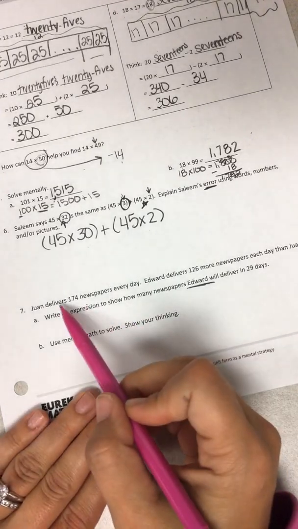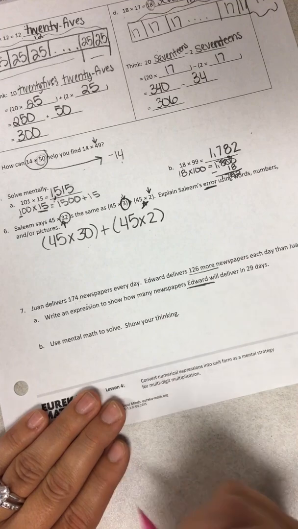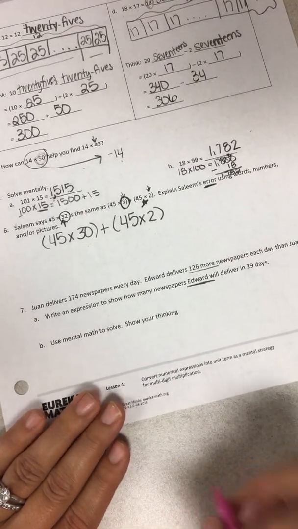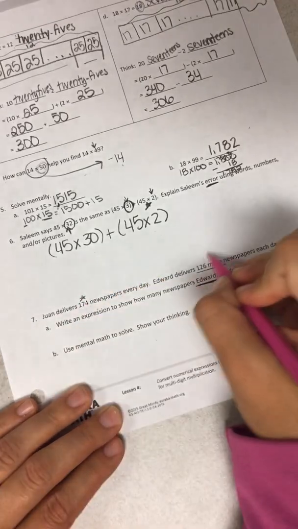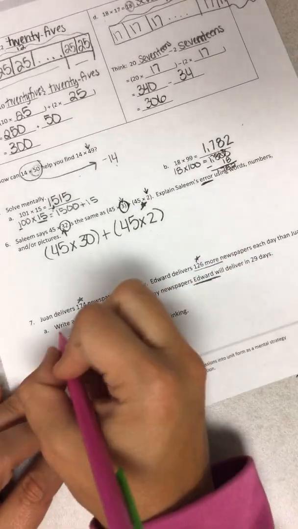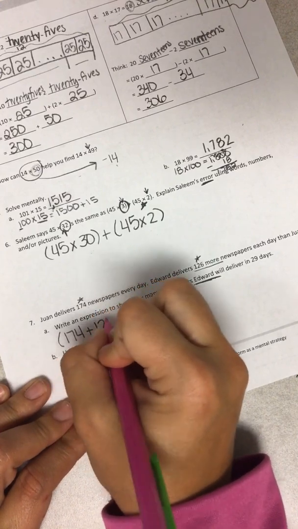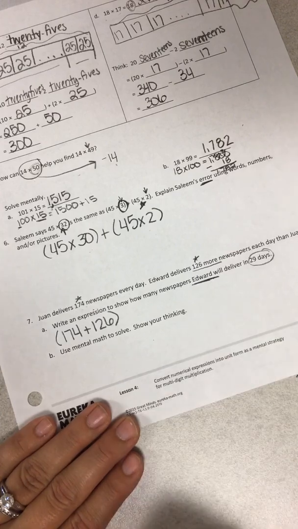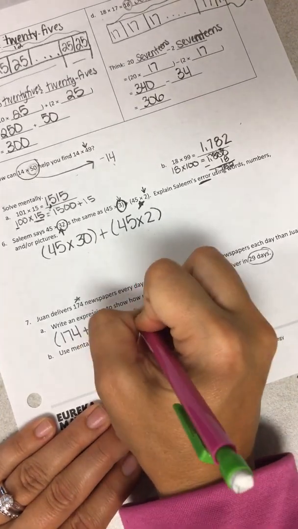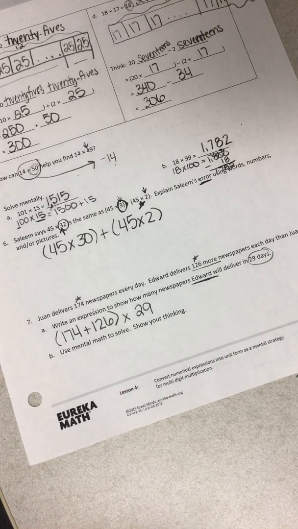So it says that Juan delivers 145 each day. Edward delivers 126 more than Juan. So if I want to be able to write the expression, I know I'm going to add these two numbers together. So I'm going to put in this parentheses 145 plus 126. And I want to know how many he's going to deliver in 29 days. So I'm going to multiply that by 29. Okay, so that is going to be the written expression.